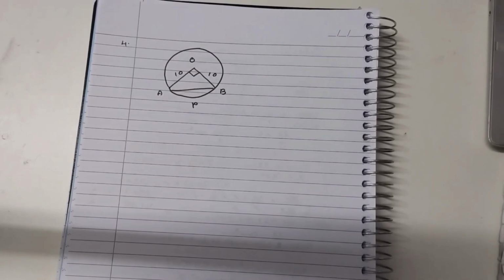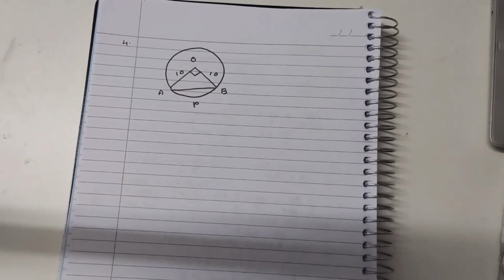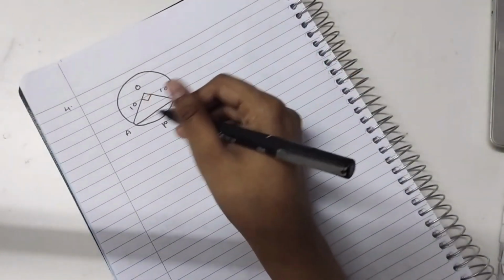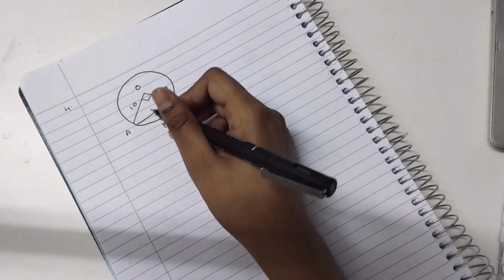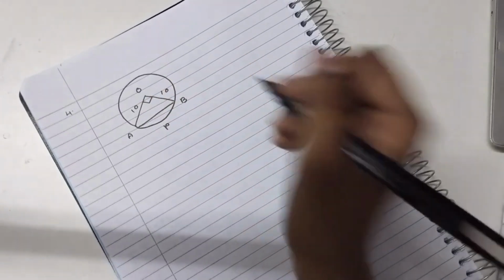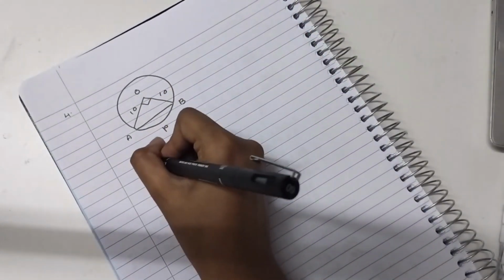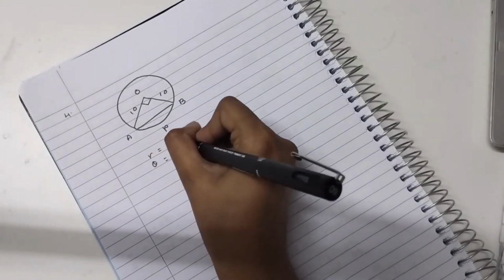So first they're asking us to find the minor segment. And then secondly, they're asking us to find the major sector. And they're asking us to take the value of pi as 3.14. So in order to find the minor segment, we know that the radius is equal to 10 centimeters. The value of theta is equal to 90 degrees.